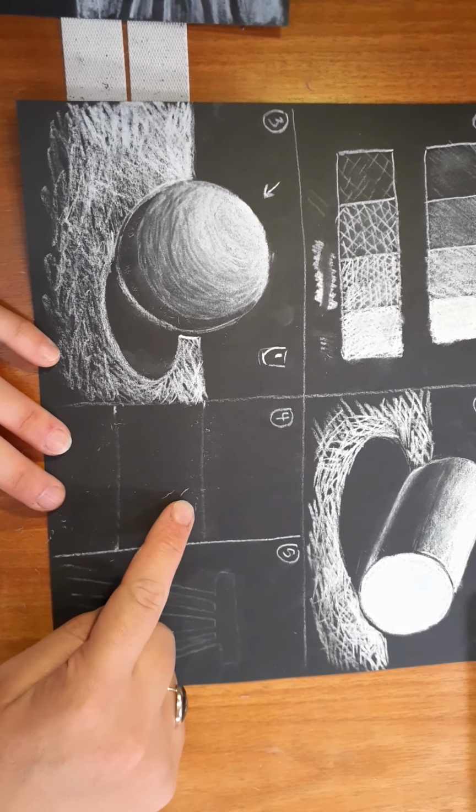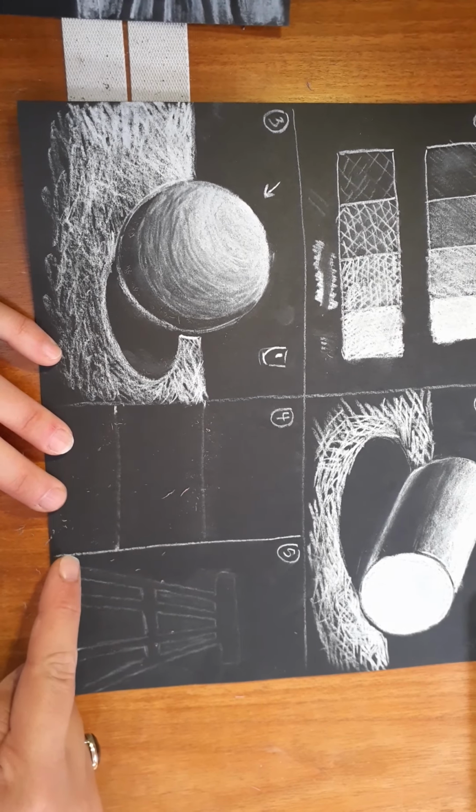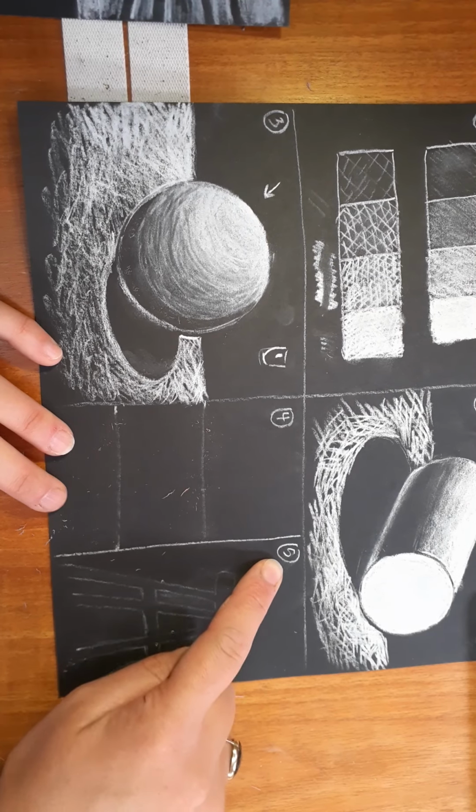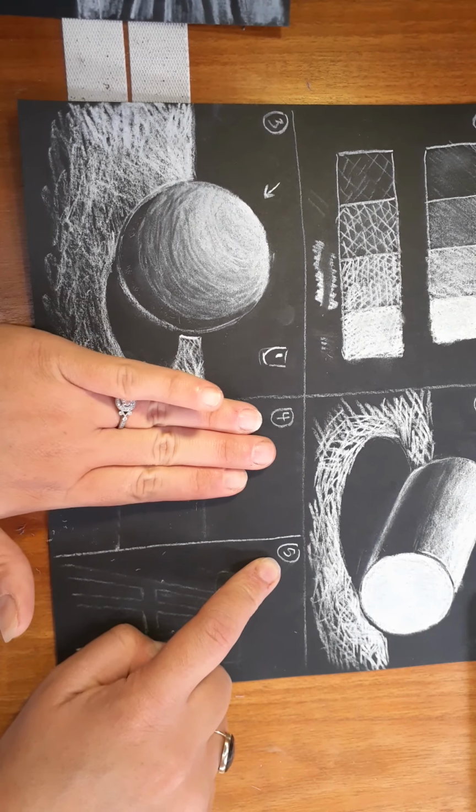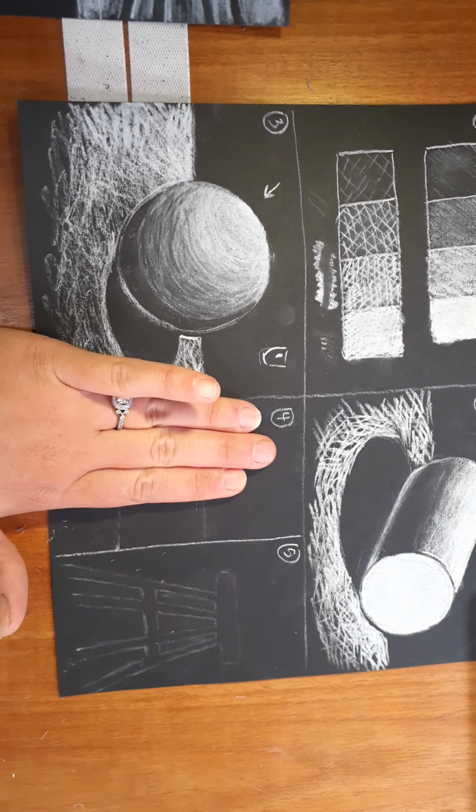For my final box, my fourth box, I'm actually going to split it in half one more time. I can label this one box 5. We're going to come back to box 4. We're going to start on box 5 for right now, and we're going to work with negative space.